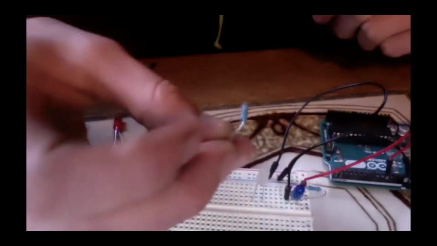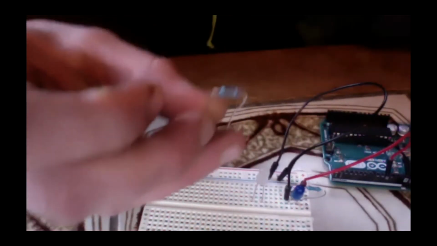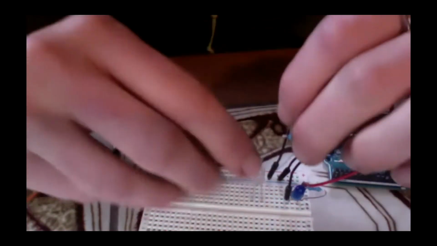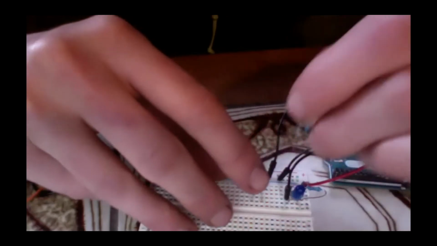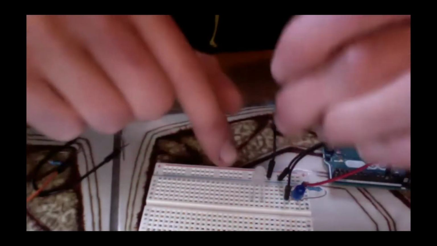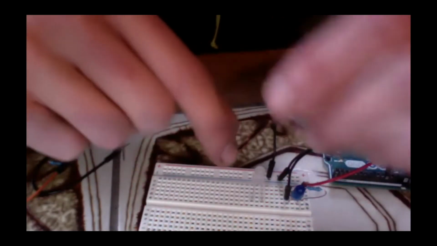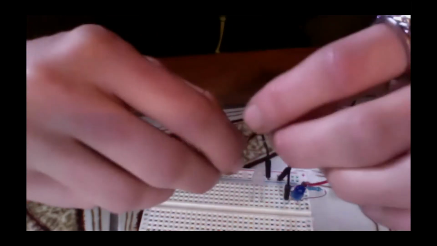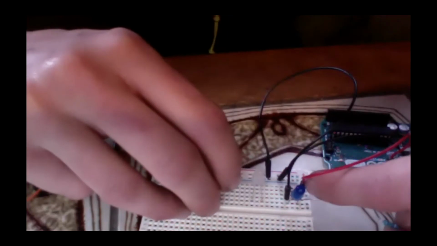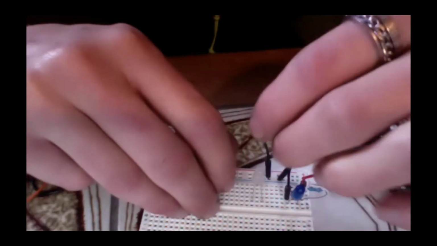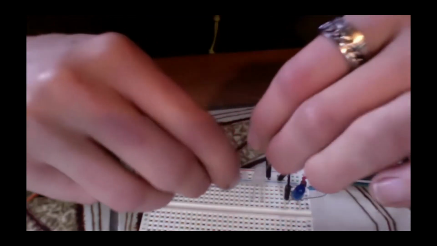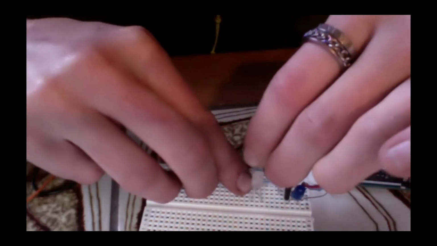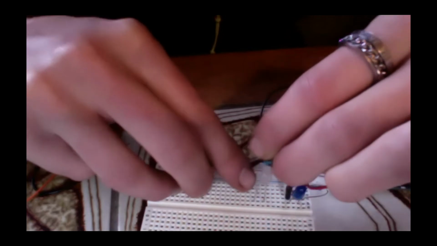Then we'll get our resistor. Again, it's the 220 ohms because we're just repeating the original one that we just did with the other LED. We're going to put one end of the resistor into, what have we got? C9. I think that's right. Yeah, one end into C9 and one into C7.